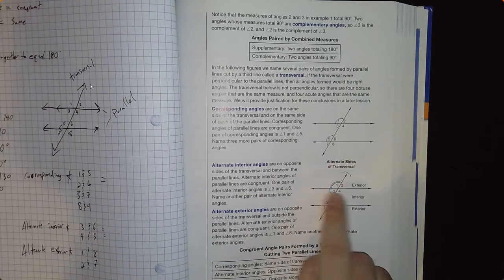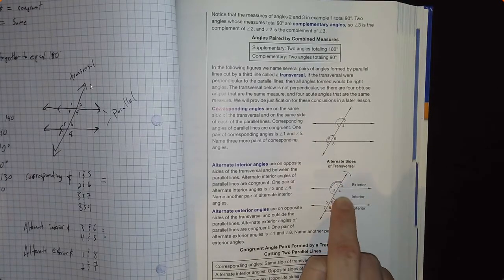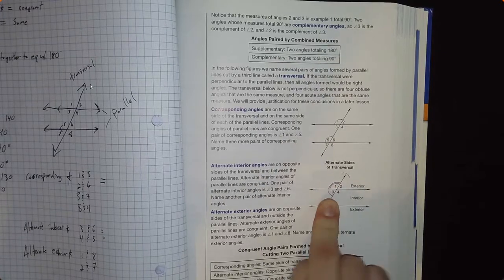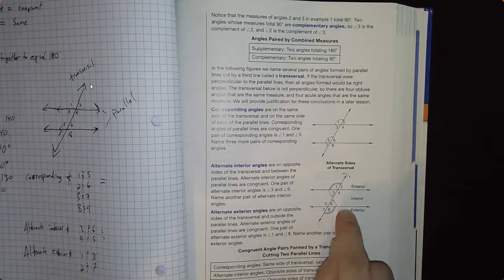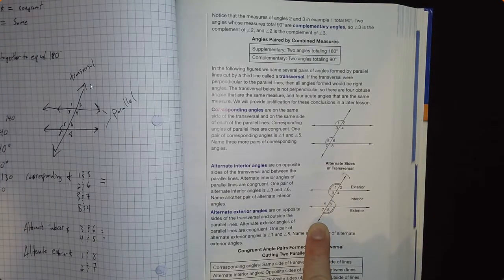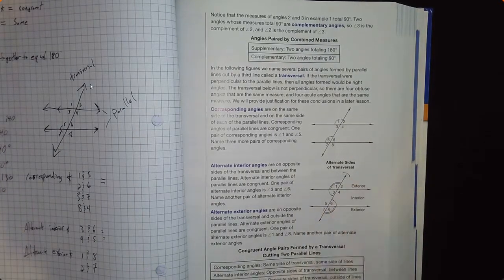Because if 1 plus 2 equals 180, then 1 and 4 must be the same, and everything that we've done. If this line crosses through here at the exact same angle, they have to be the same.